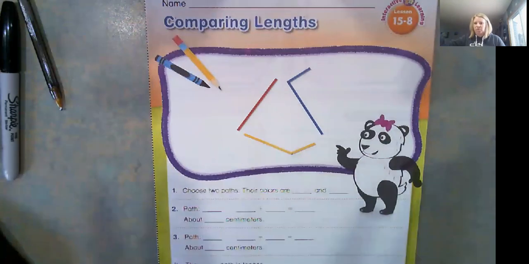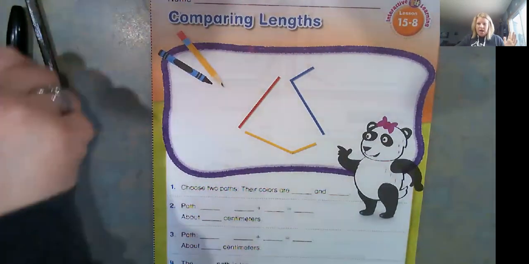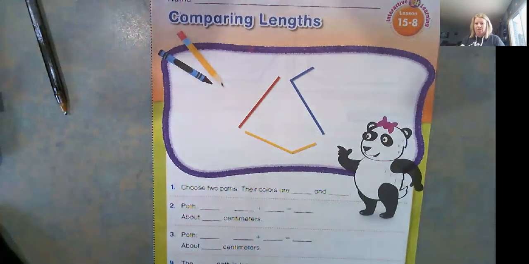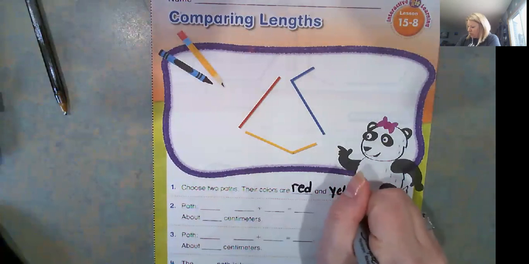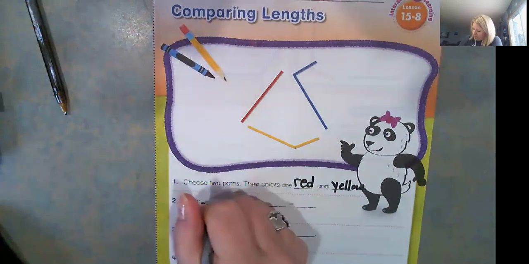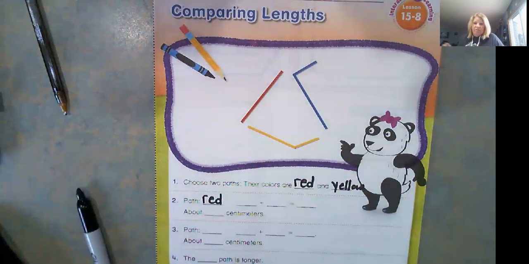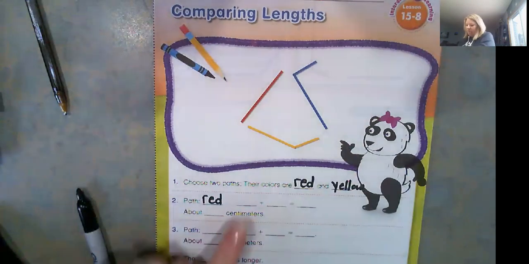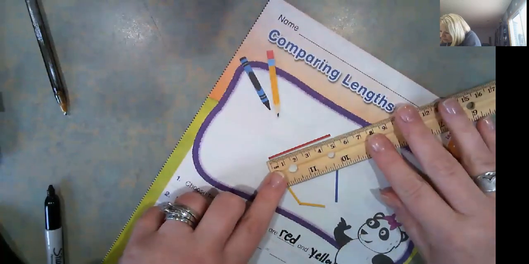Okay, so on this one, on the front, it says choose two paths. The colors are blank and blank. I'm going to choose red and yellow. You can choose whatever two you want. It doesn't matter, okay? So path red. I don't have any numbers up here, so I have to figure that out for myself. So it says centimeters, so I know I have to measure in centimeters. So it's the small side of a ruler, right? So if I measure the red, it's 5 centimeters.